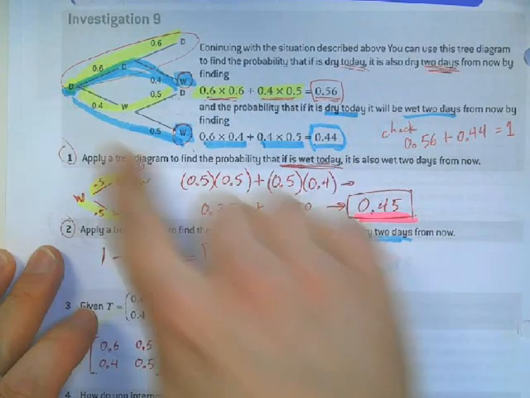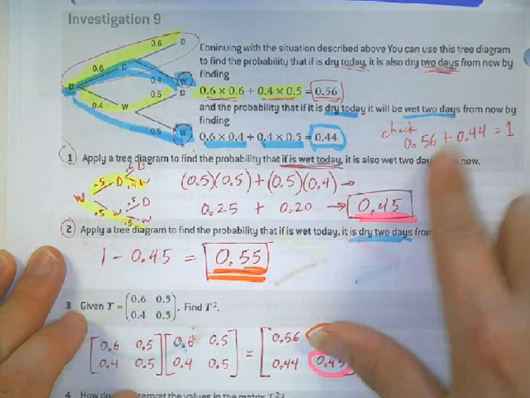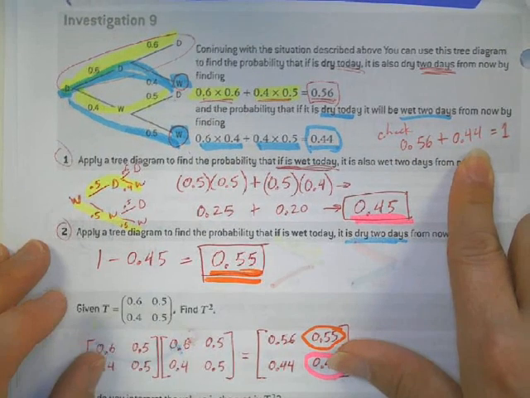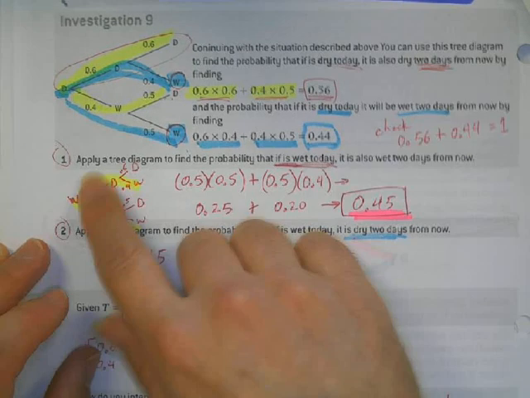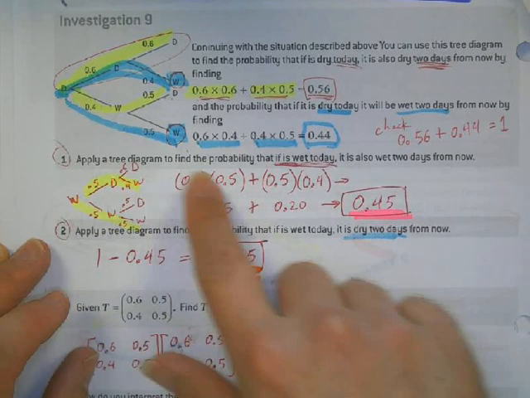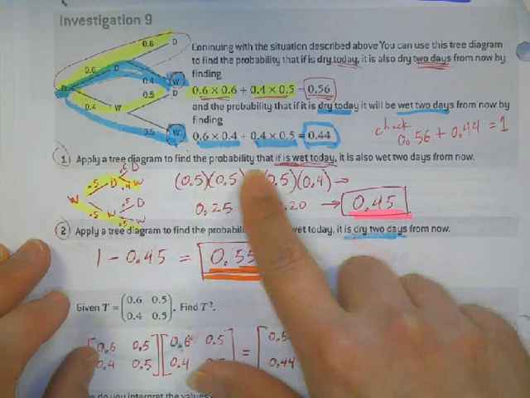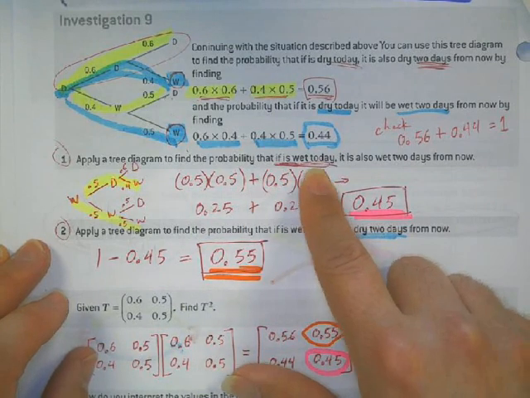It's either going to be dry or wet. There's no other choices, right? Okay, so I remade the tree for question 1, and what's the probability that it's wet?